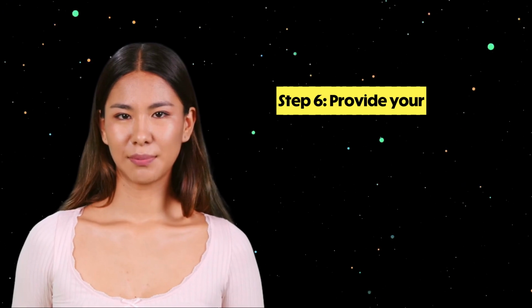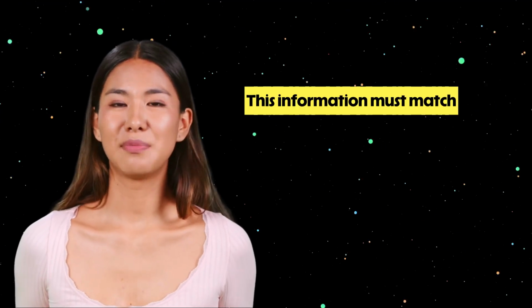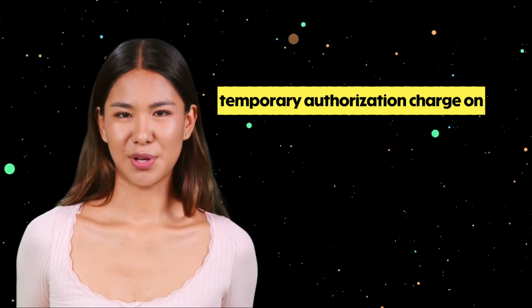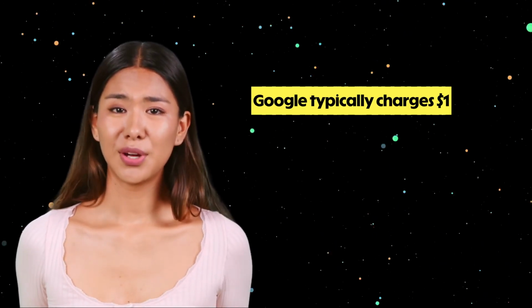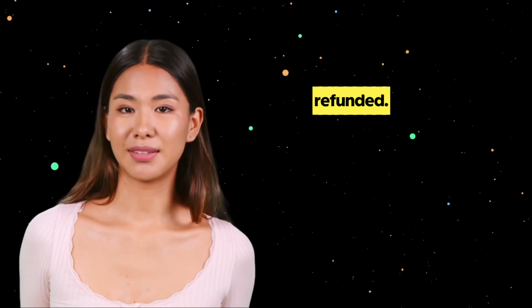Step 6. Provide your billing address and contact information. This information must match your payment method details for successful verification. Step 7. Review the temporary authorization charge on your card statement. Google typically charges $1 or your local currency equivalent to verify the card, which will be refunded.